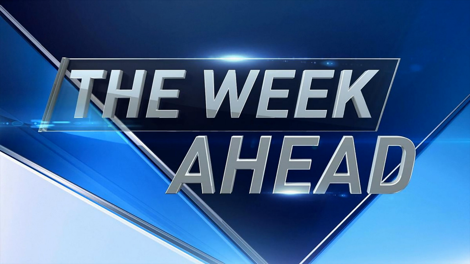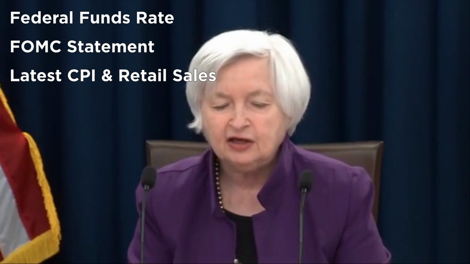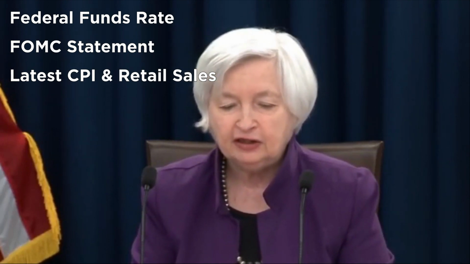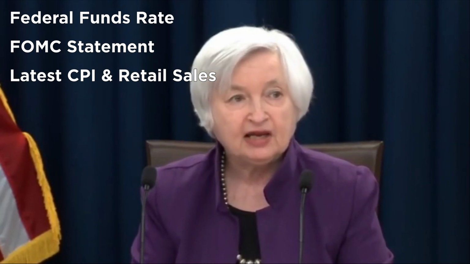With only 3 weeks to the year end, December has started with the markets dominated by political stories, and this week's focus will be on central banks and economic data releases. We see the expected Federal Reserve hike this week, and the focus will be on their final FOMC statement of the year, along with other top-tier US economic reports lined up, including the latest CPI and retail sales reports.